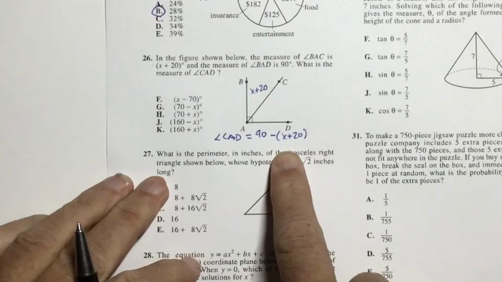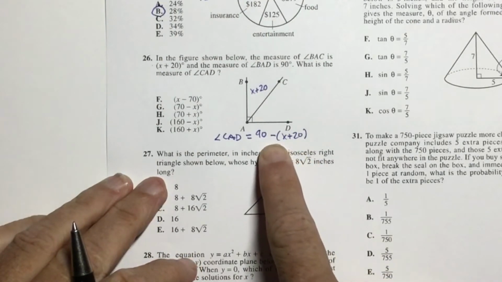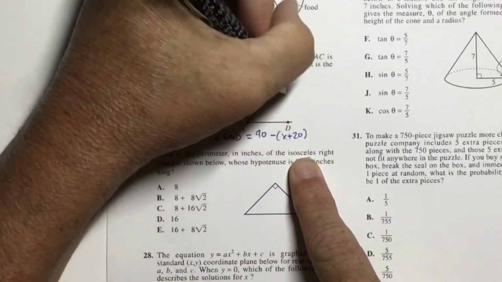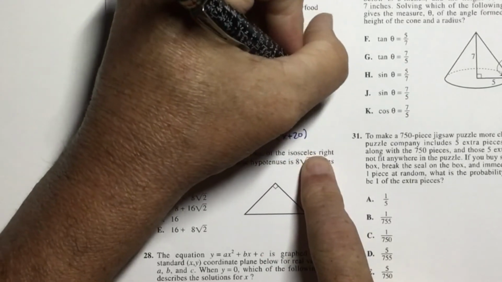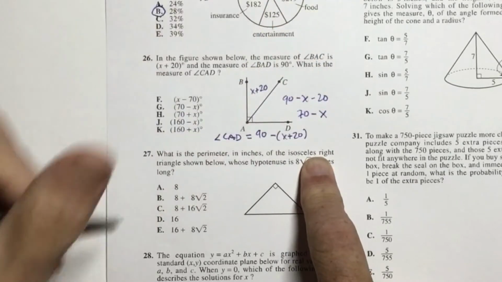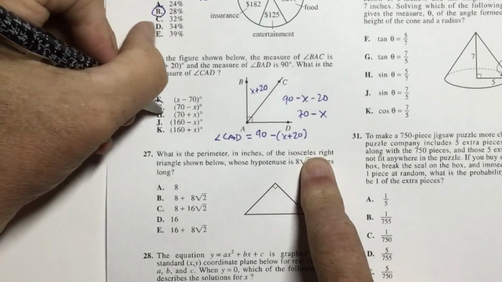Remember to put those parentheses in there. That's important, because when you distribute that negative through there, that's a minus 20. So we have 90 minus x minus 20, or 70 minus x. 70 minus x, there it is, G.